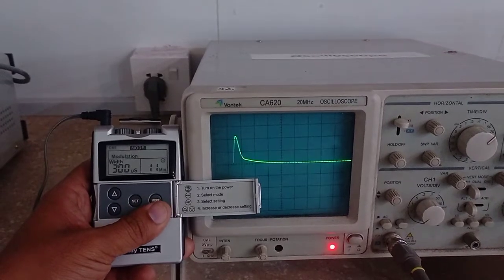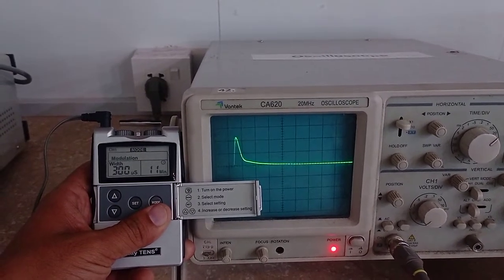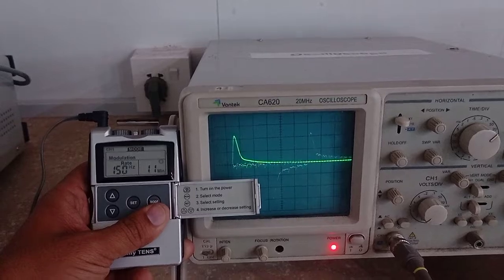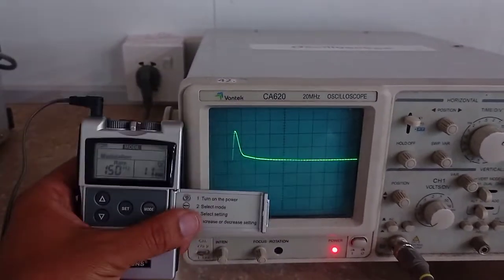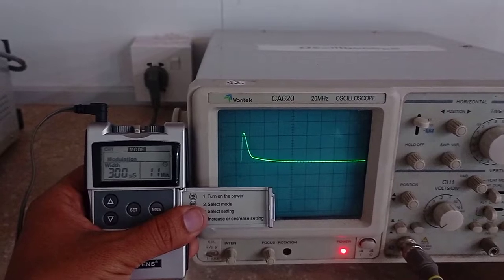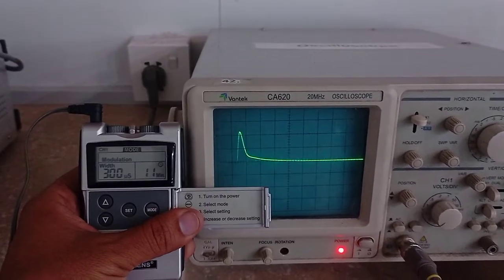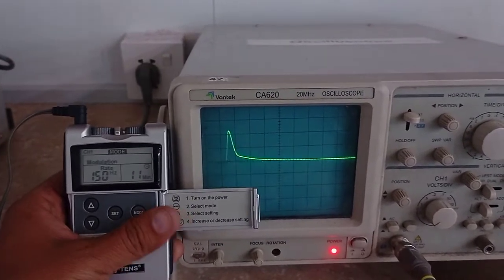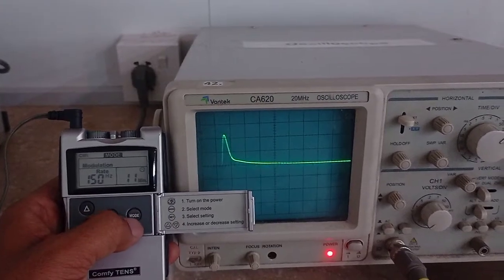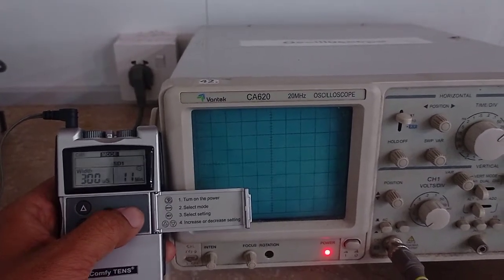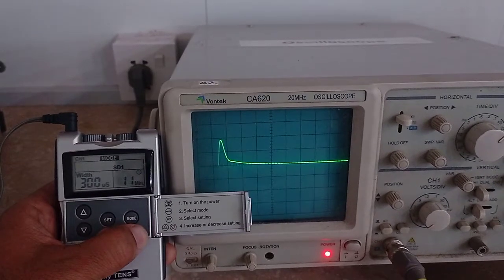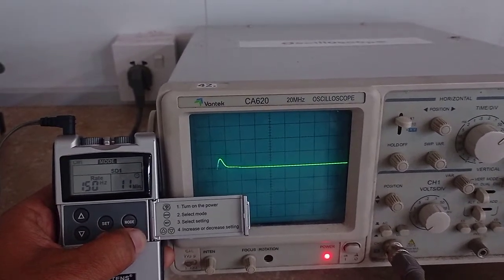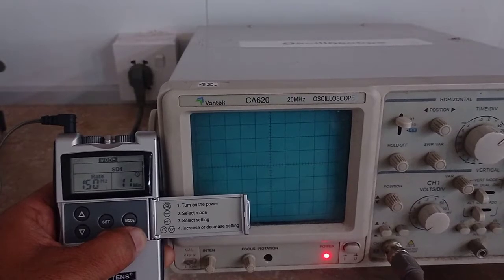Okay, modulation. In the modulation you can see this dancing wave, that it goes up and down, up and down, up and down. So this is basically modulation, and this prevents adaptation and accommodation. The next one is strength duration, SD1, and now you will see how the waveform is created.